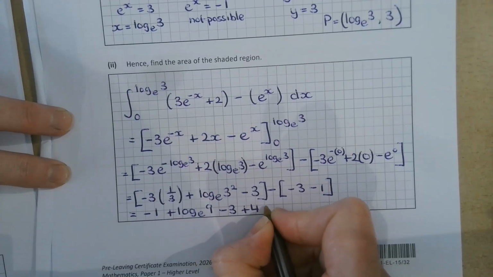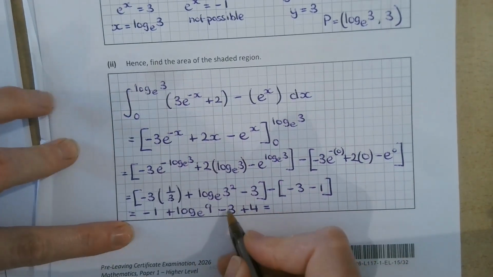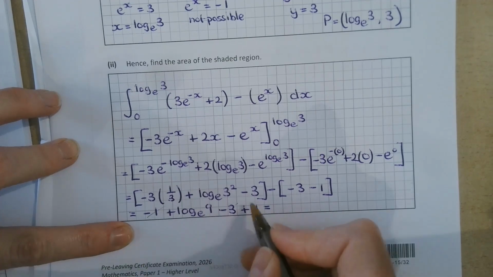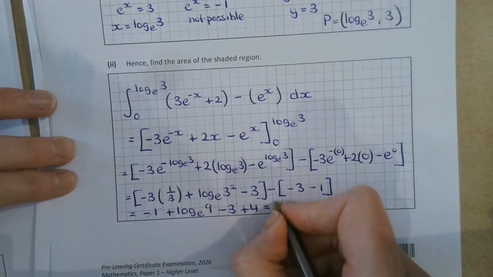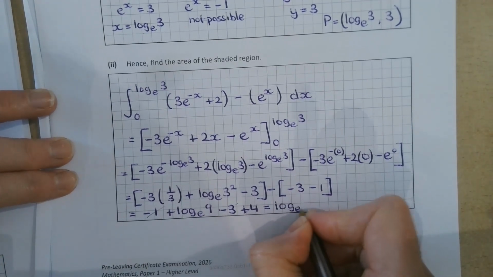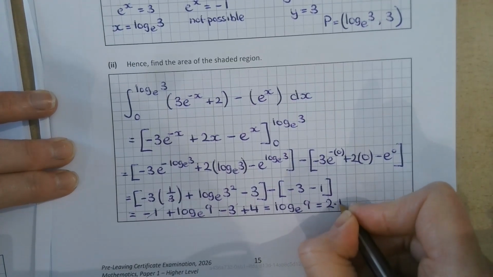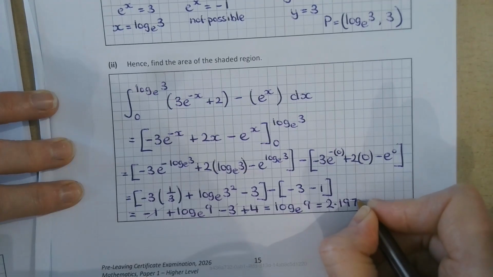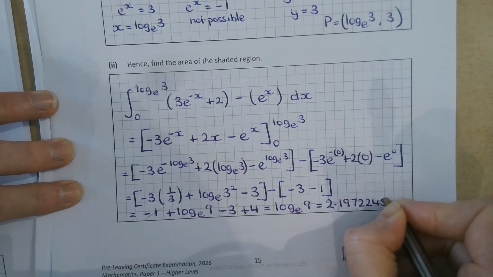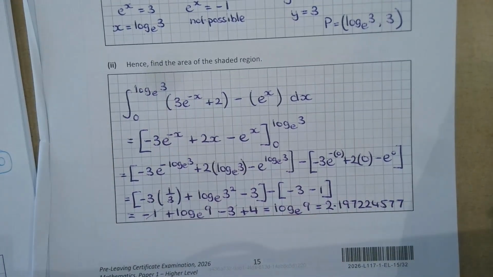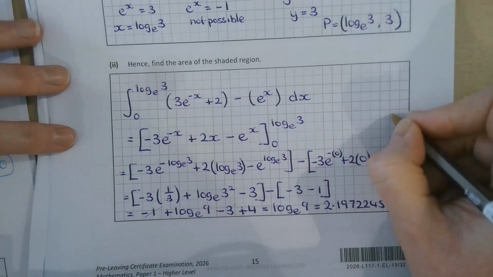So actually everything cancels there. The minus 3, minus 1 and the 4 all cancel each other out, and we're actually just left with log to the base e of 9, which works out as, on our calculator, 2.1972245777. And that's our answer. And that was 10 marks.